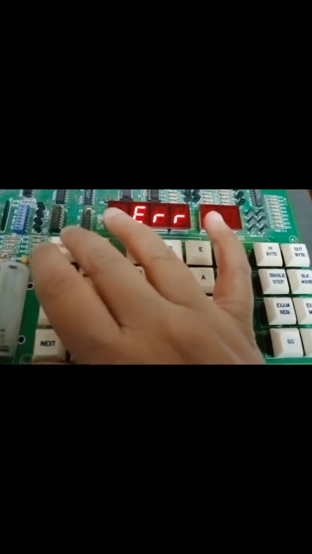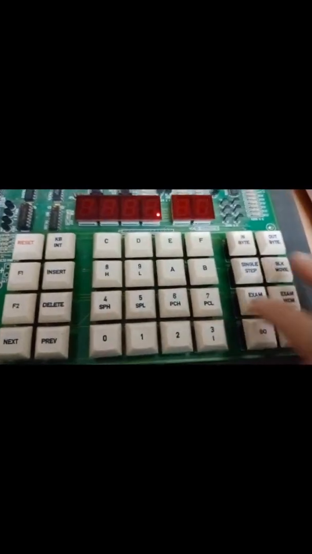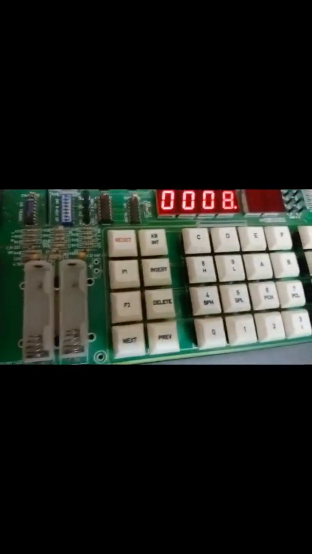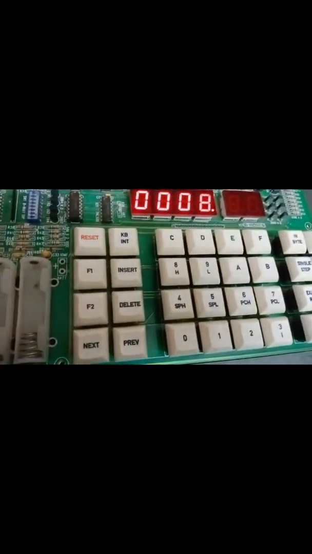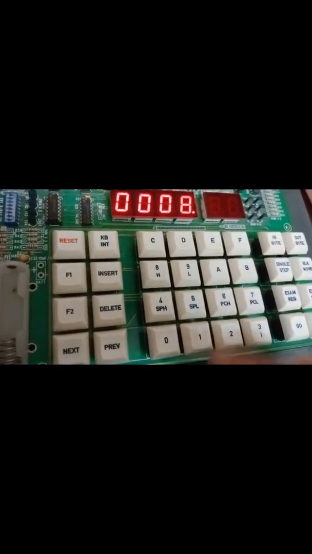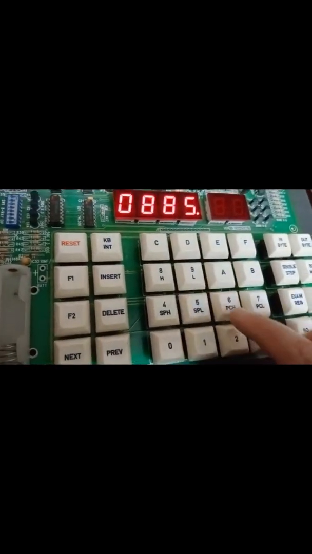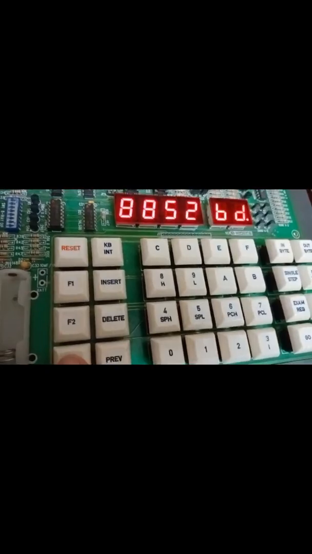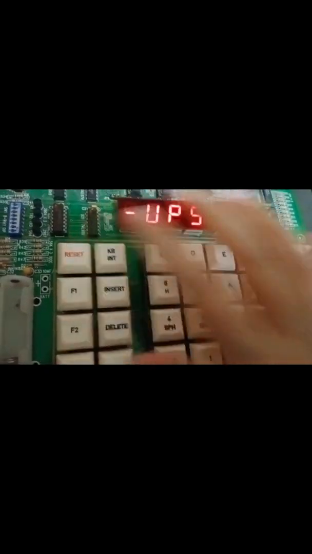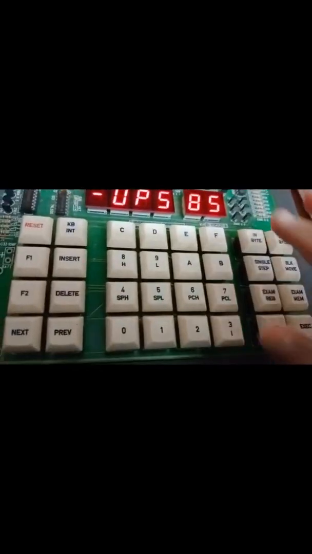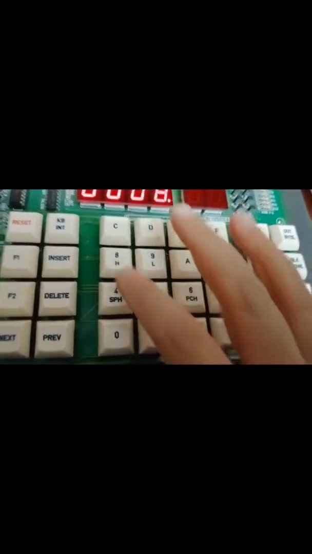Then reset, examine memory. We will check the result at which location? We can check the result at 8852 and 8853. For checking the result, again examine memory, 8852. Okay, next, then for the next execution we have to check once again, examine memory 8000.